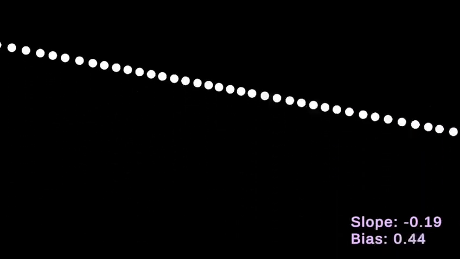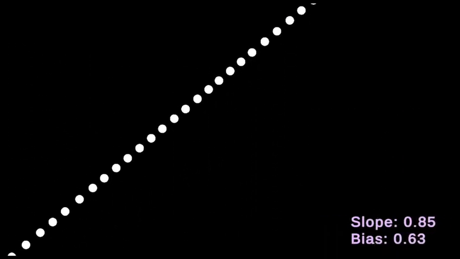A line is written in the form of y equals mx plus b, or f of x equals mx plus b, where m is the slope and b is the bias. The slope and the bias can be any number, and they affect how the output is calculated. The slope is multiplied by x and determines how steep the line is, because for larger values of x, the slope influences the output value more. The bias is also called the y-intercept, because it's the value where x equals 0 at the y-axis. The slope and the bias define a line.